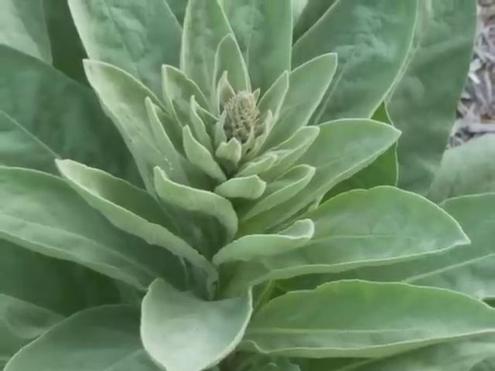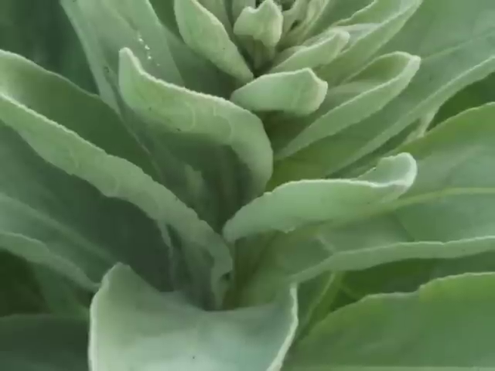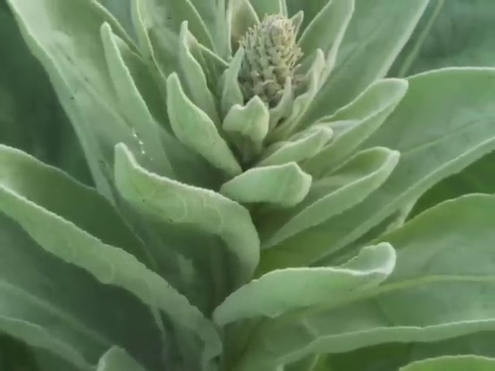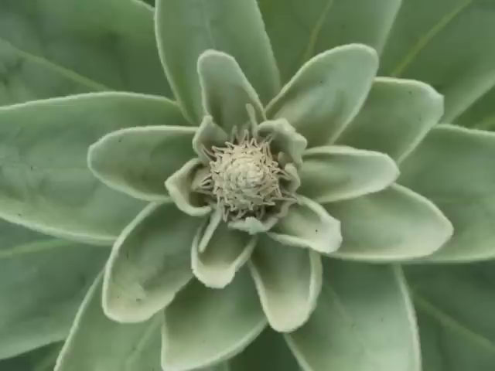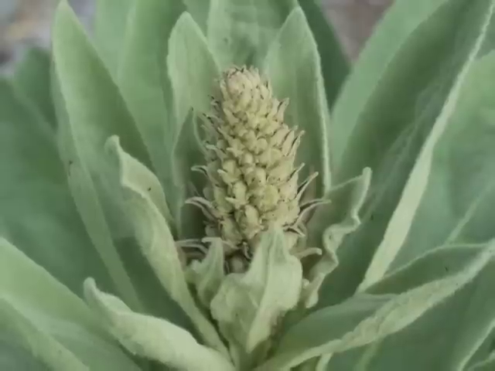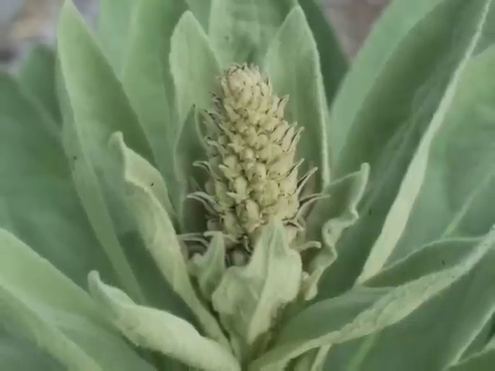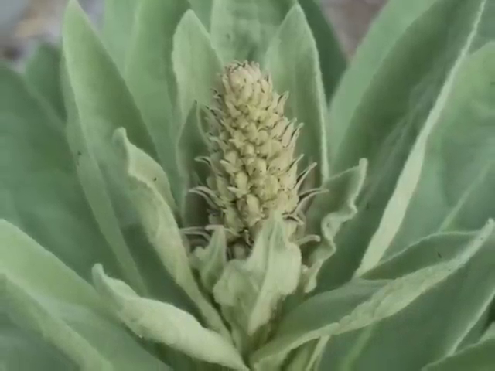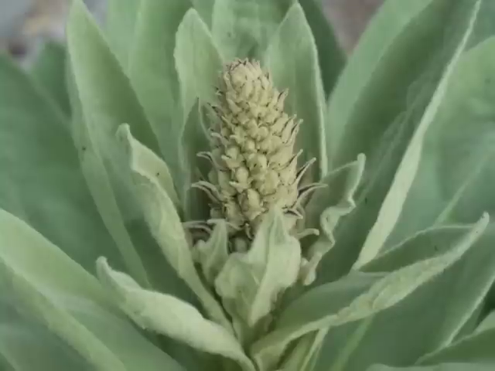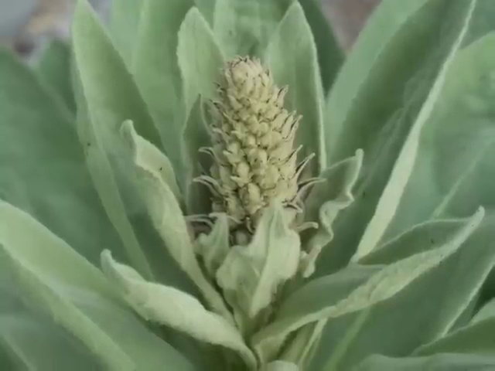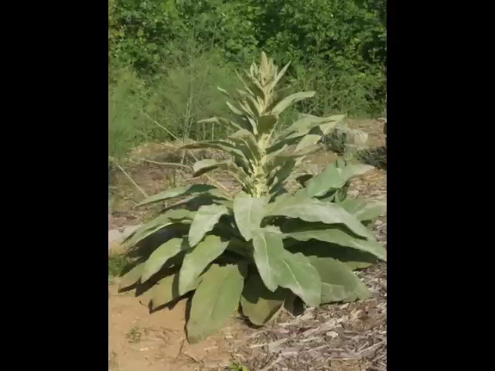About 3 weeks later, it is early summer. The plant's leaves start to grow upwards along a stalk, and the flower spike begins to develop in the center of the plant. The flower spike 3 days later. Notice how the upper leaves are narrower and shorter than the previous leaves we've seen. 2 days later, the overall plant height has increased dramatically.